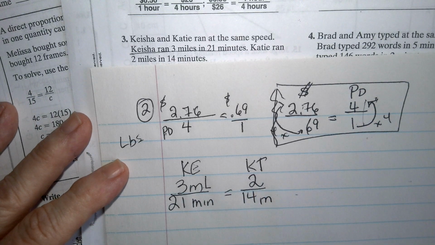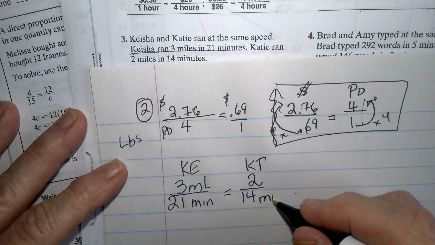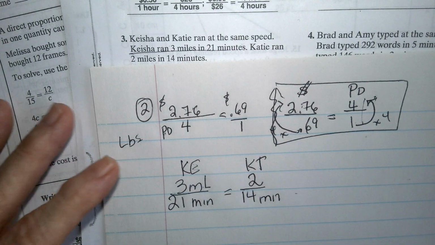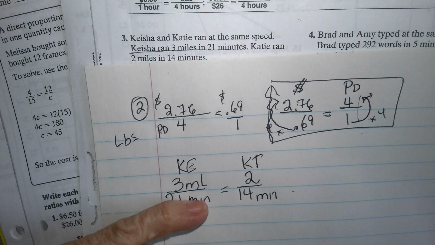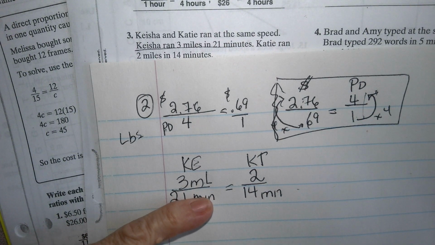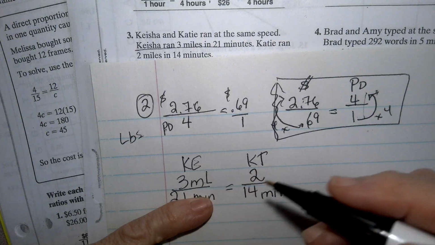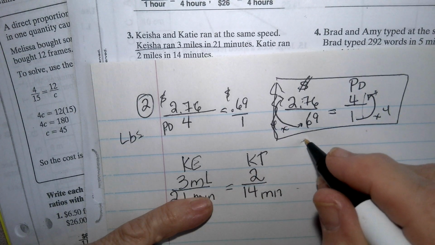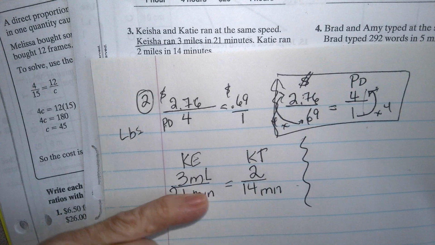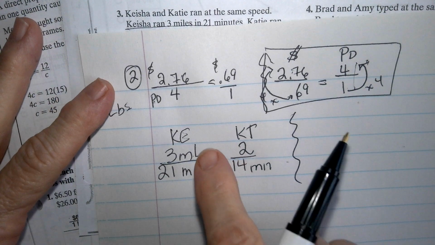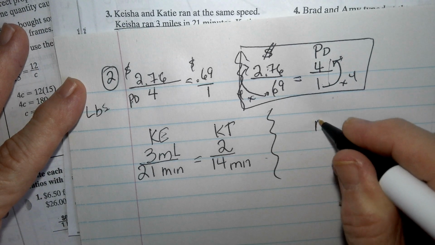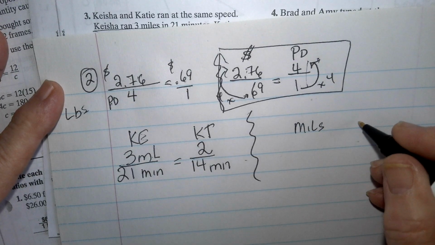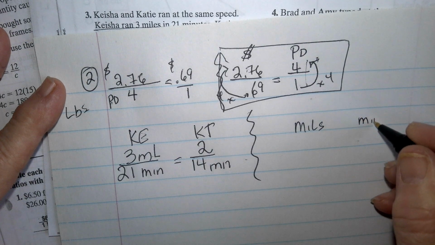Yeah, they're definitely right. If I had that 21 missing, cross multiplying would be a little difficult. So just know that you can change it around, and instead of putting miles to minutes, we could put all the miles together. I'm going to label this miles, and on the other side I could put all of the minutes.